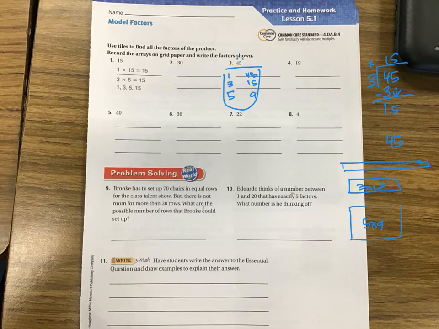Okay, let's look at number 6. So let's find all of our factors of 36. We always start with what number? 1. 1 and 36. Is 2 a factor? No.